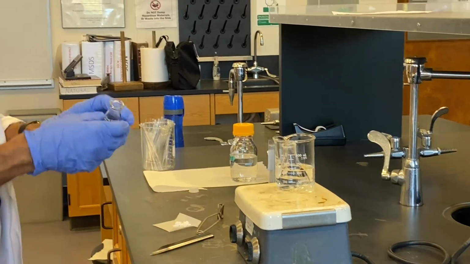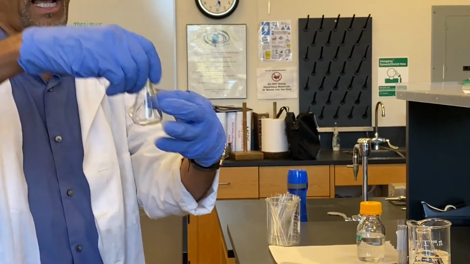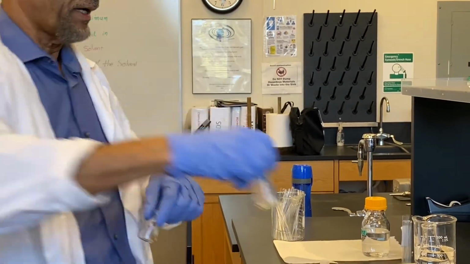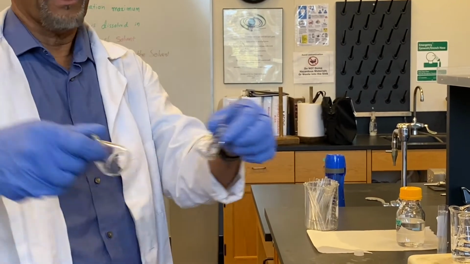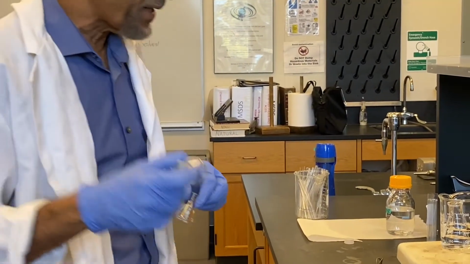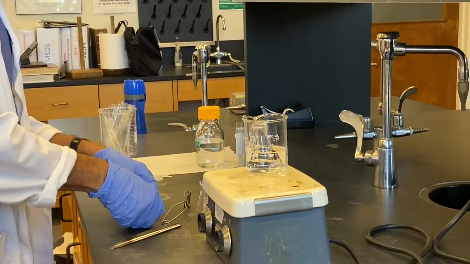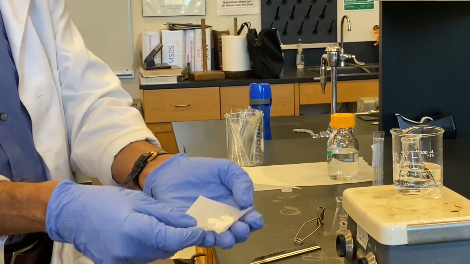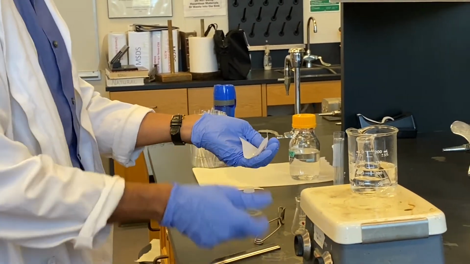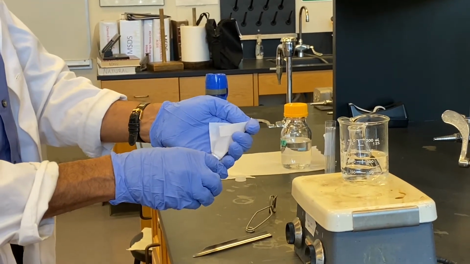So these are called Erlenmeyer flasks. They come in different sizes. The Erlenmeyer flask is good for crystallization because you can put it on the hot plate and it doesn't fall down, and also it has a narrow neck, which minimizes vaporization, right? Now I have already weighed 400 milligrams of sulfanilamide. So I'm going to transfer that into this Erlenmeyer flask.